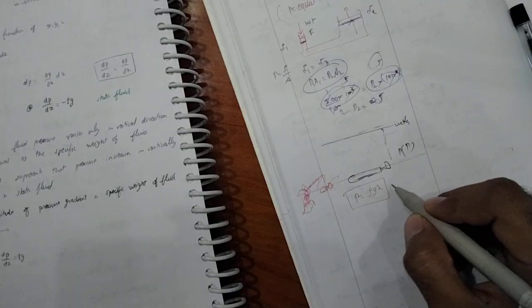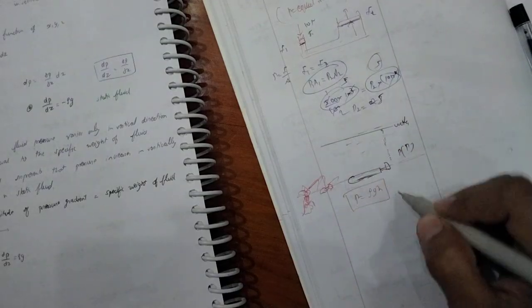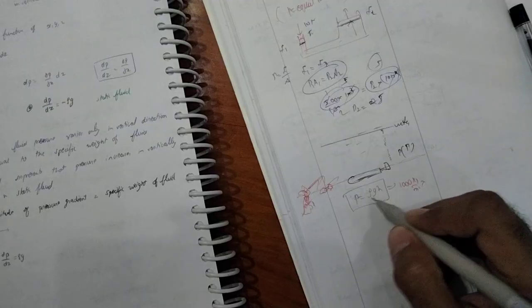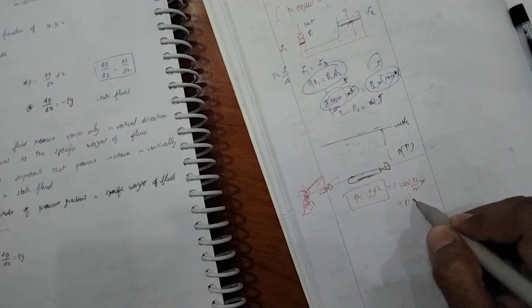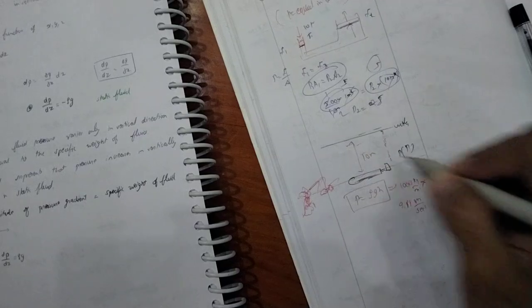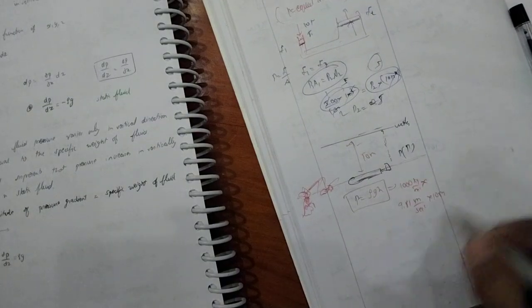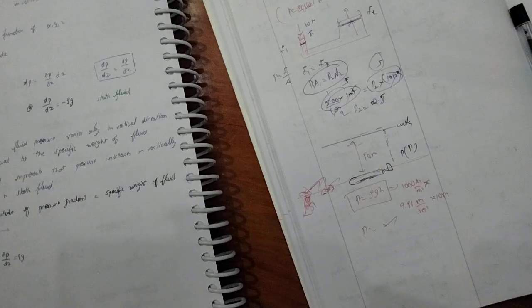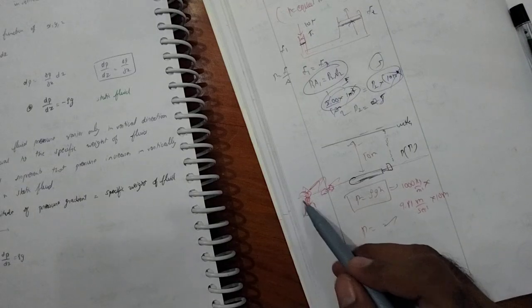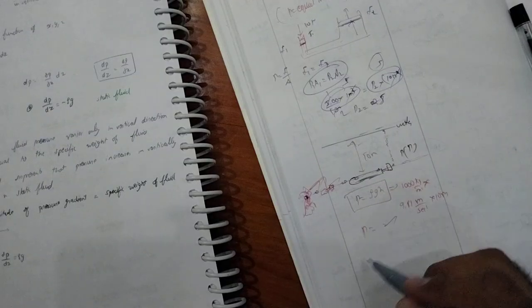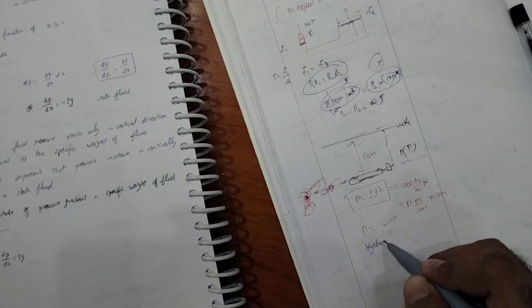So the pressure is equal to the density times g times h. Water density is 1000 kg per meter cube. What is the unit of gravity? 9.81 meter per second square. The distance is 10 meter, so you just multiply, and that gives the pressure. I think you're getting my point. Everybody in this location will have the same pressure. So this is called the hydrostatic law.